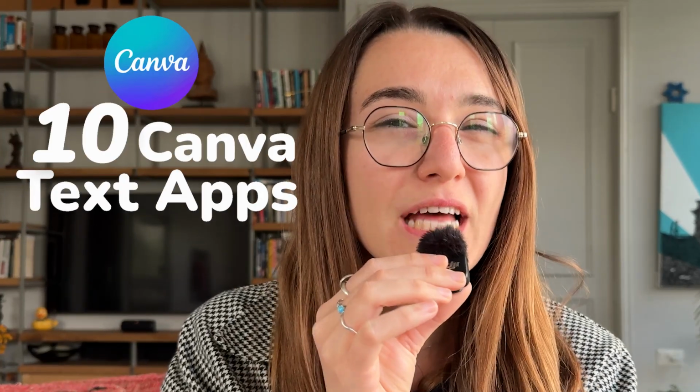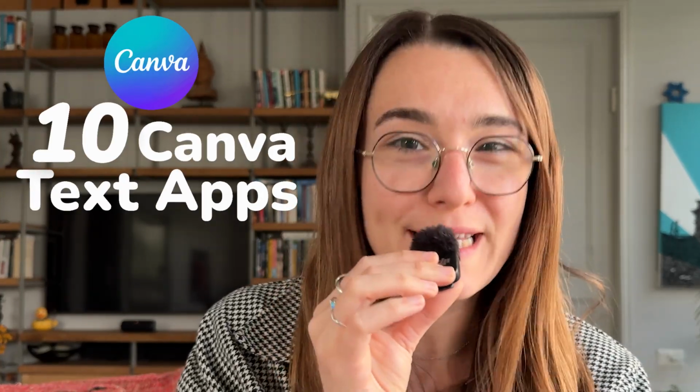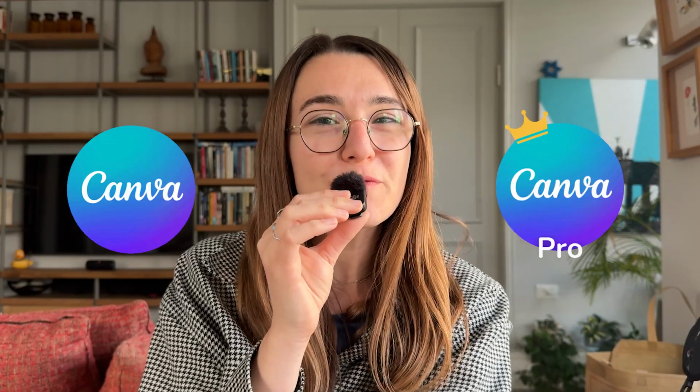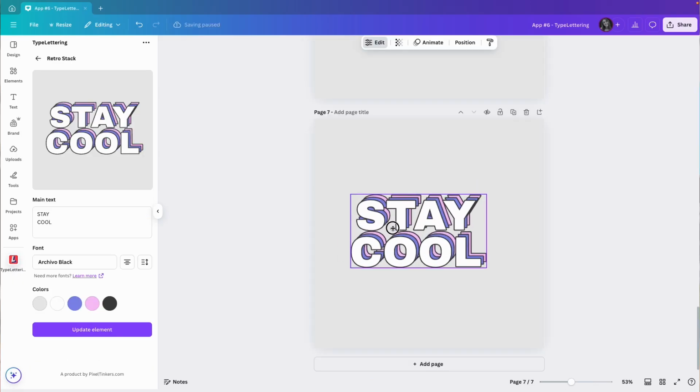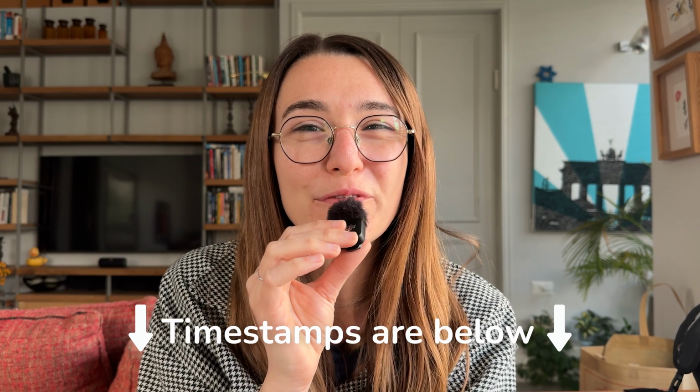These 10 Canva text apps can instantly upgrade your designs. I'll point out which ones are free versus paid, but most of them are free to try, including some of my personal favorites, TypeWrap, TypeCutOut, and TypeLettering. Timestamps are below, jump around if you need.